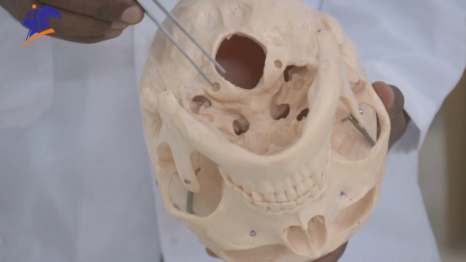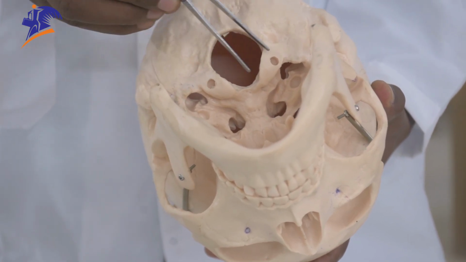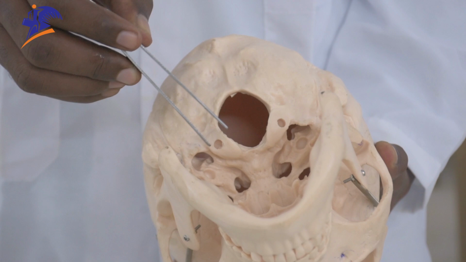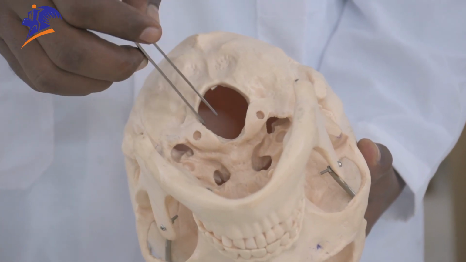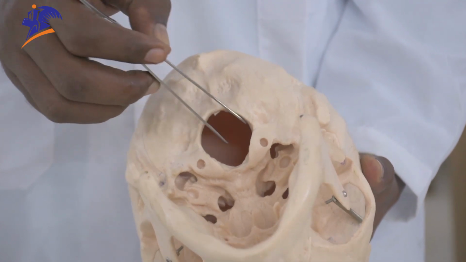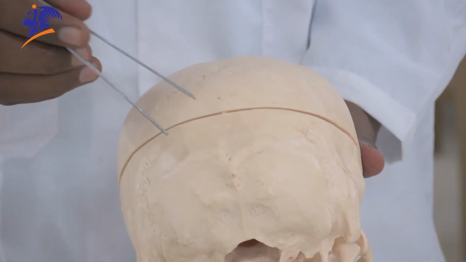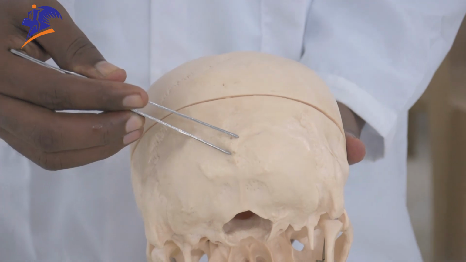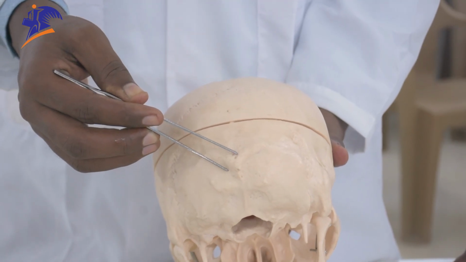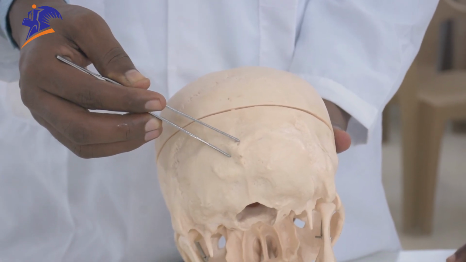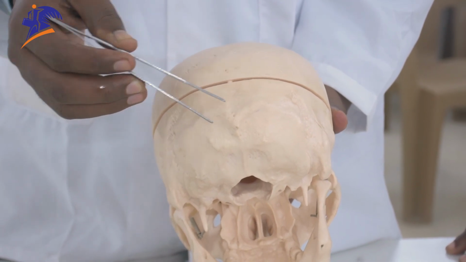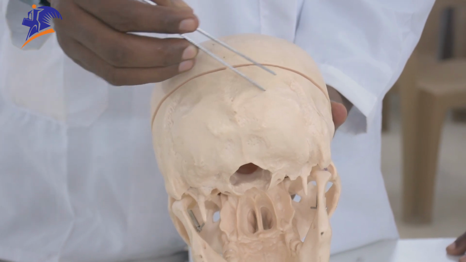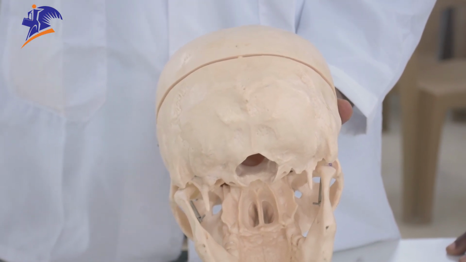Those are the occipital condyles, the site of articulation with the first cervical vertebra, which is the atlas. This large foramen is the foramen magnum. Posteriorly, we have a prominent area called the external occipital protuberance or inion. This is the posterior occipital protuberance, and we have the superior and inferior nuchal lines.